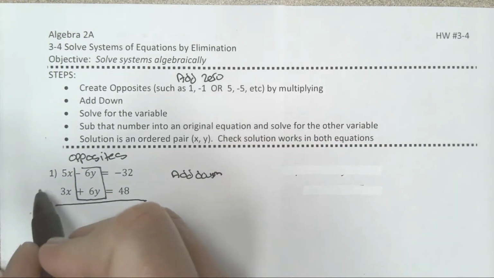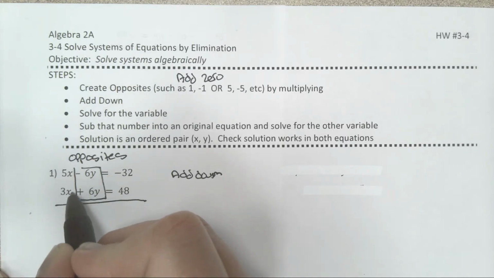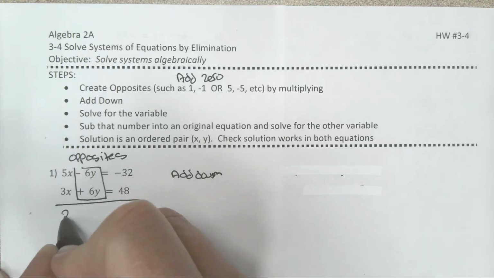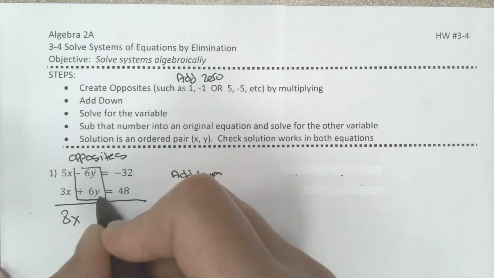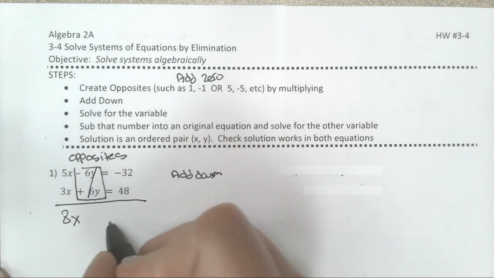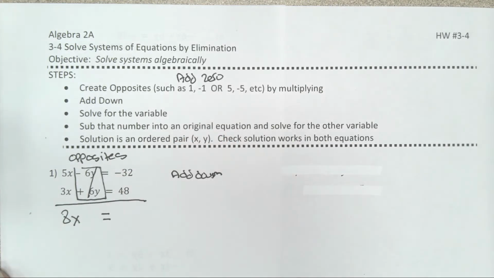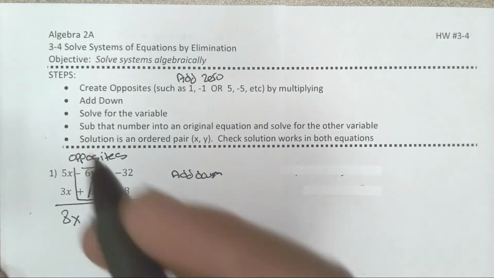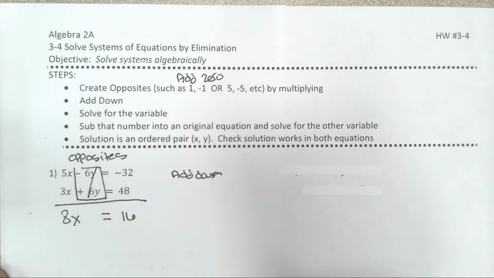So when I add down, I'm just combining like terms. 3x and 5x adds up to 8x. -6y plus 6y adds up to 0. So that's how we just eliminated the y variable because it added up to 0. And then you add your constants or your plain numbers, and that adds up to 16.